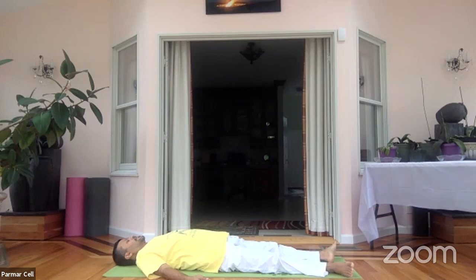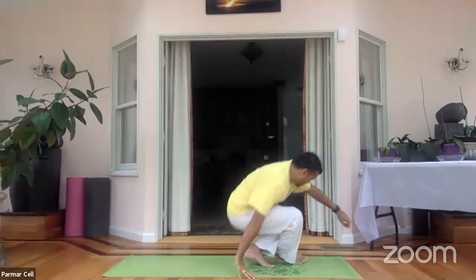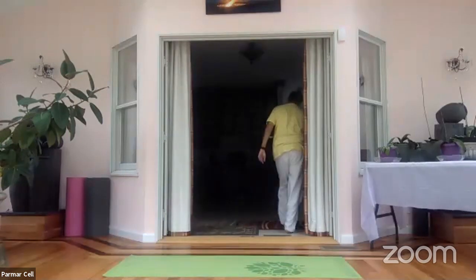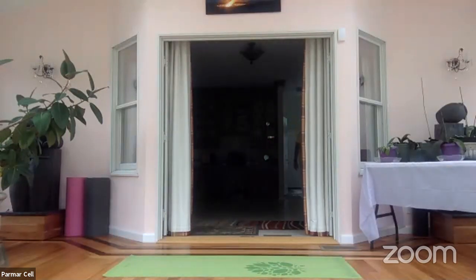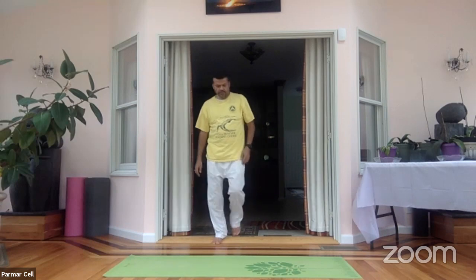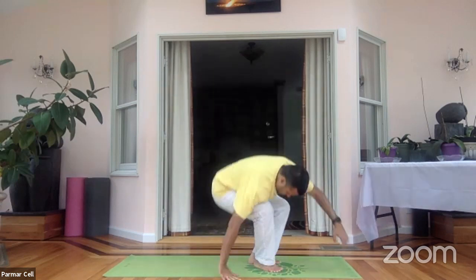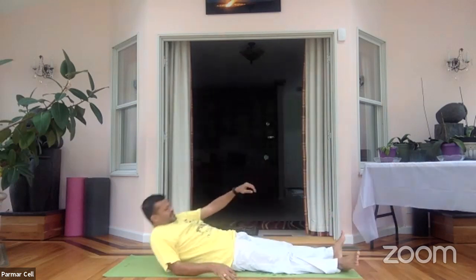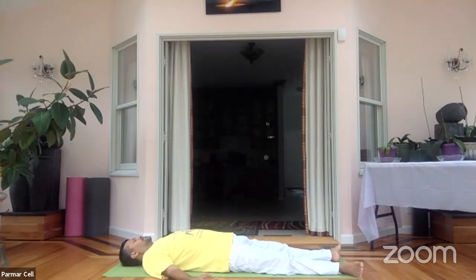Lie down in Savasana if you have completed it. Legs about a shoulder width apart, palms facing up, few inches away from the body. Whole body really surrender to the ground. Don't hold any tension anywhere.